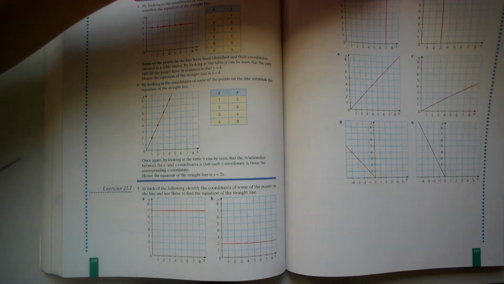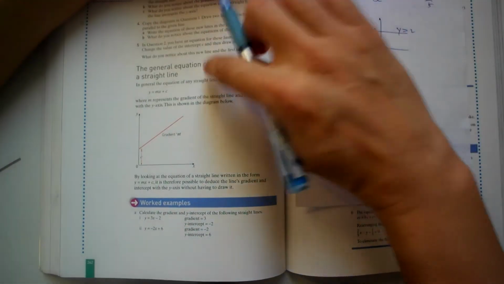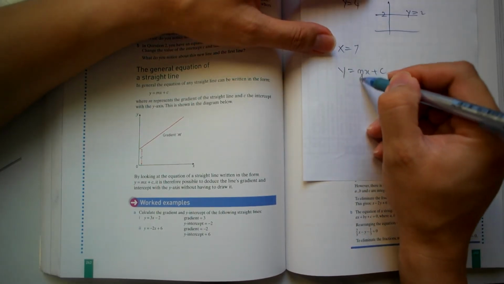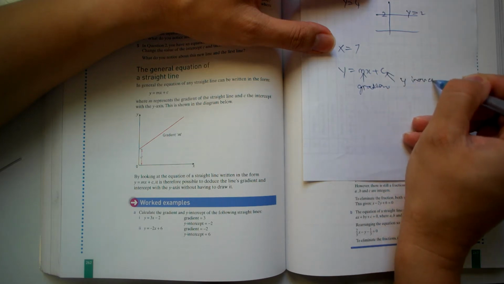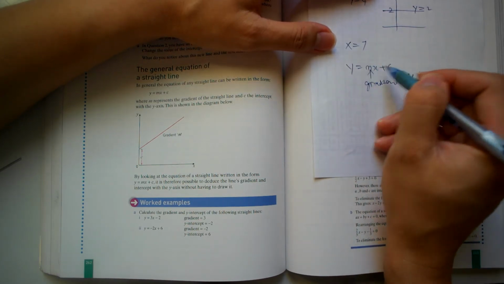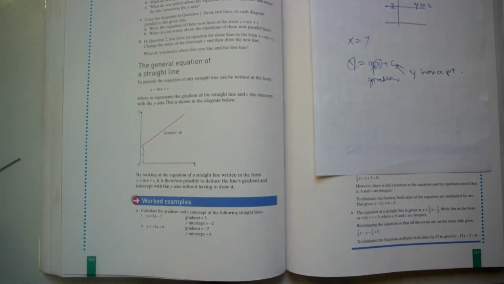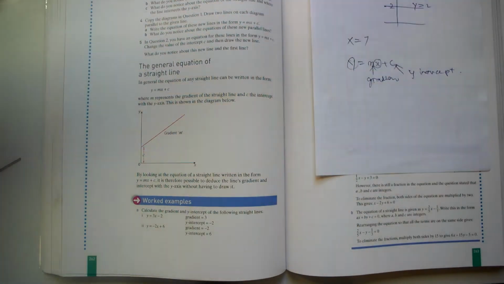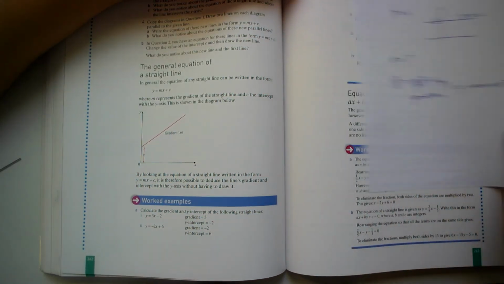Right? Okay, now comes to the best part of this: the general equation of a straight line, which is what we always say, y equal to mx plus c. The m is the gradient, and c is the y-intercept. So these two are numbers, but these two are variables, which means in a general equation you always have y and x, but with m as a number and c as a number. So if these two change, the line will be different on the graph.